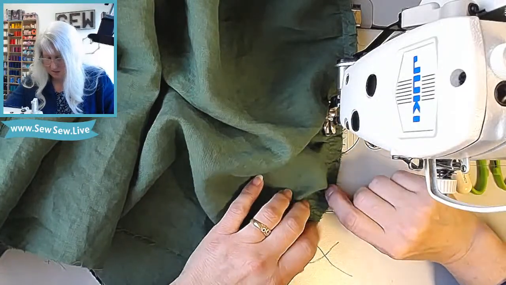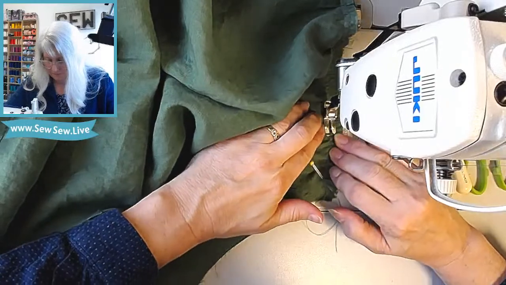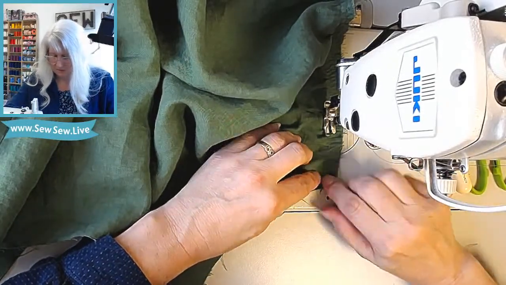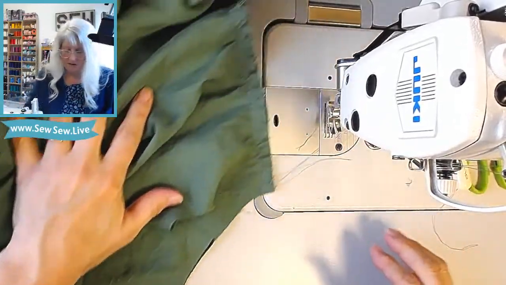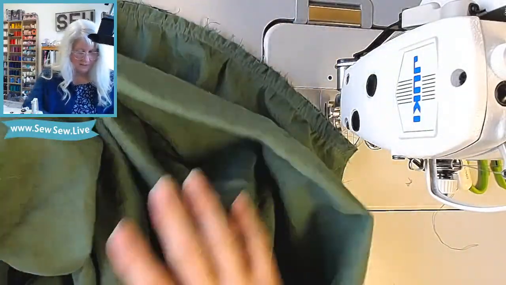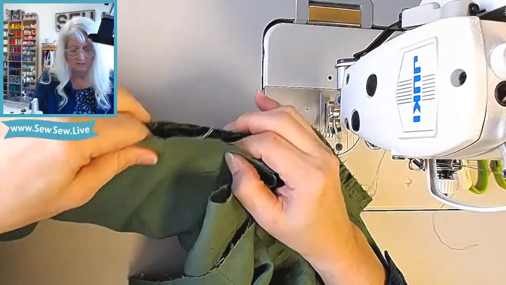All right. I'm glad I did that. I forget those pins aren't magnetic. Okay. Now roll up the dress. Put the yoke on.